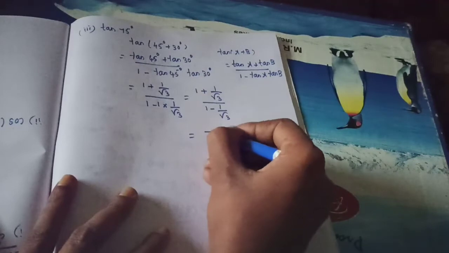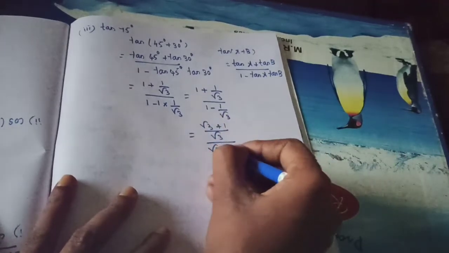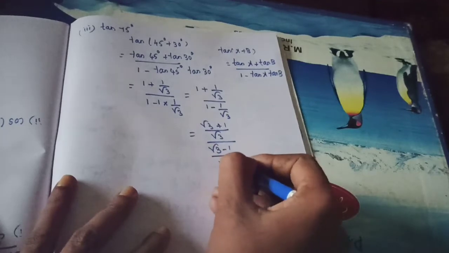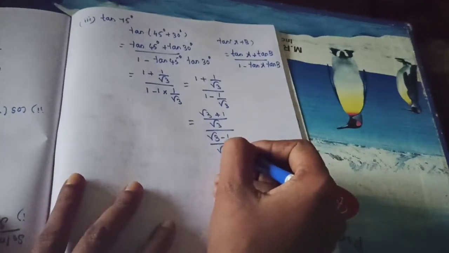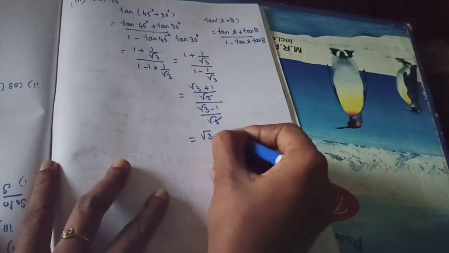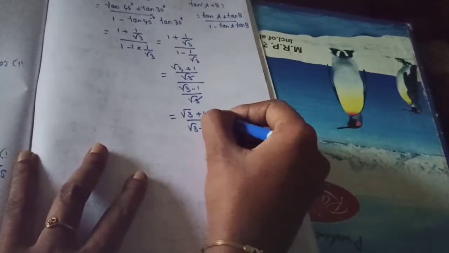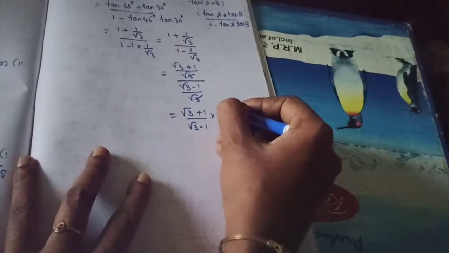Simplify. Root 3 is the LCM. So root 3 plus 1 divided by root 3, minus root 3 minus 1 divided by root 3. Correct? So both the denominators will get cancelled. You will get root 3 plus 1 divided by root 3 minus 1. If you need, you can simplify. Otherwise, you can leave as it is.